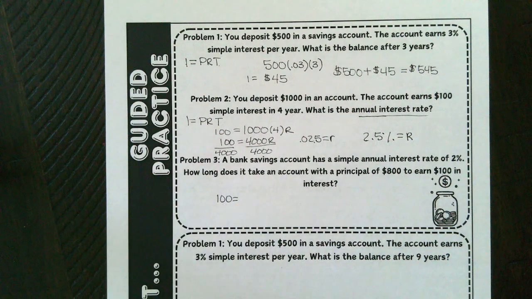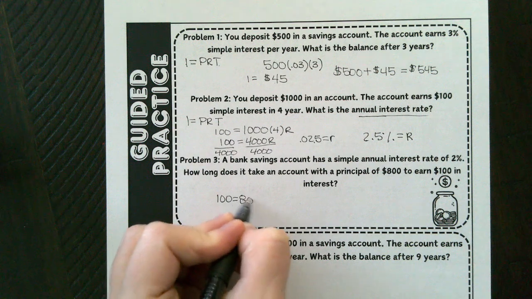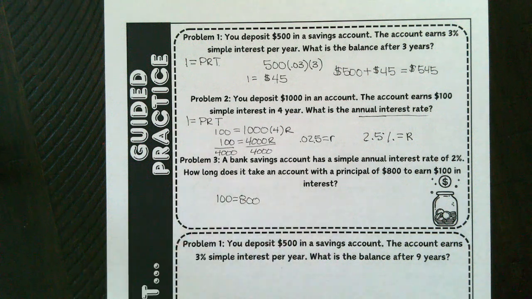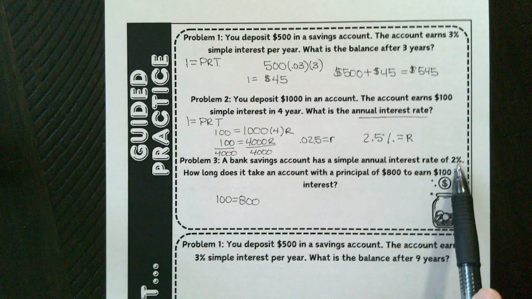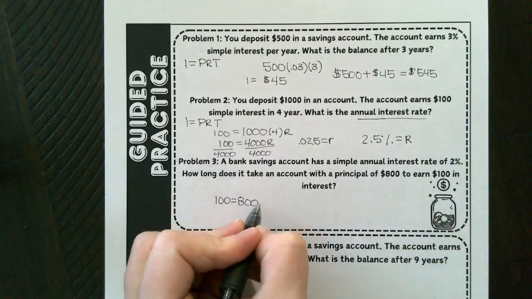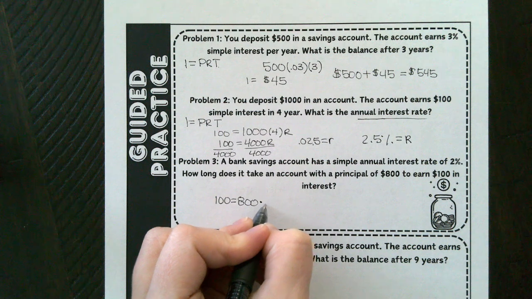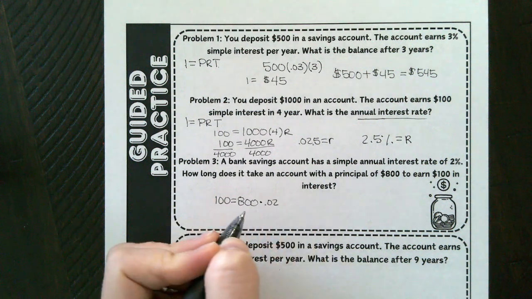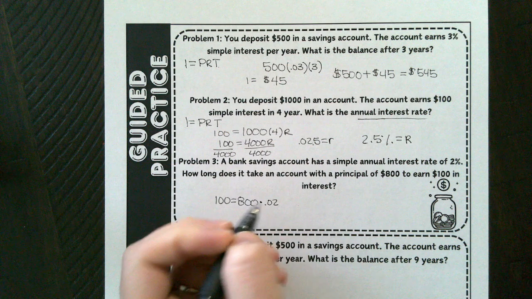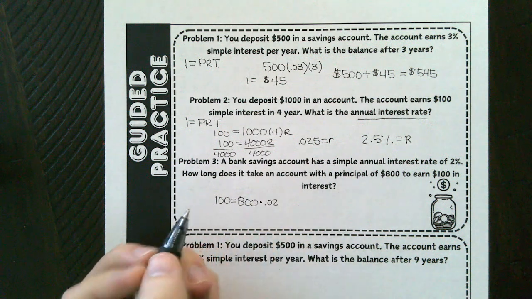Do we know the principal? Yes, we know the principal. So that original amount of $800. Do we know the rate? The annual interest rate of 2%. Okay, perfect. 2% written as a decimal would be 0.02. And then do we know the time?